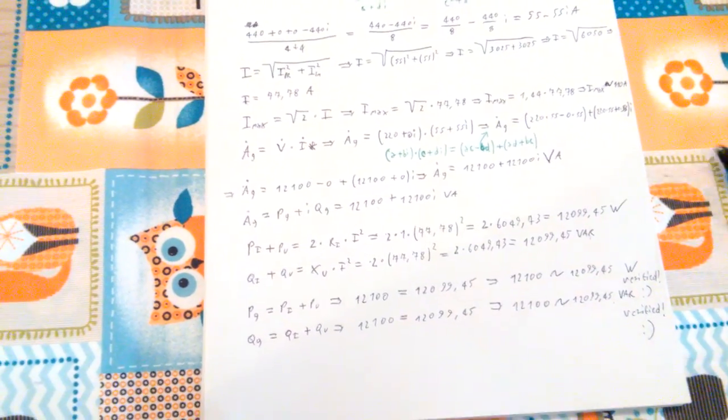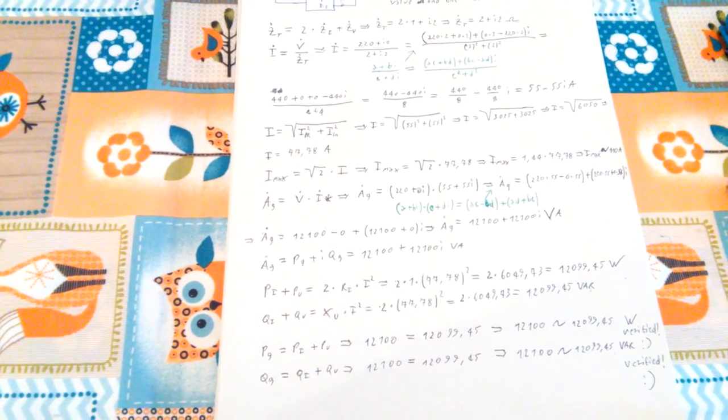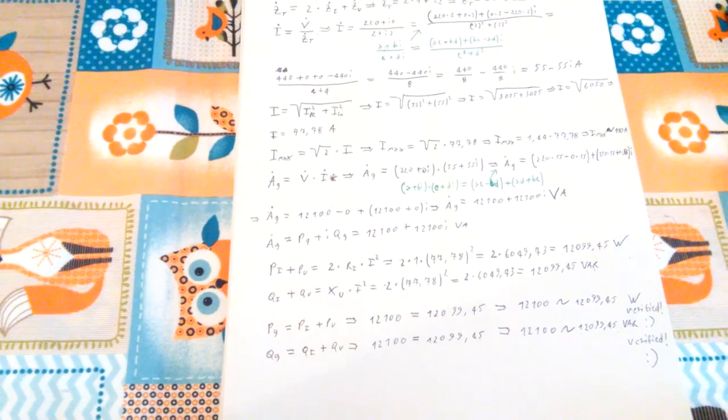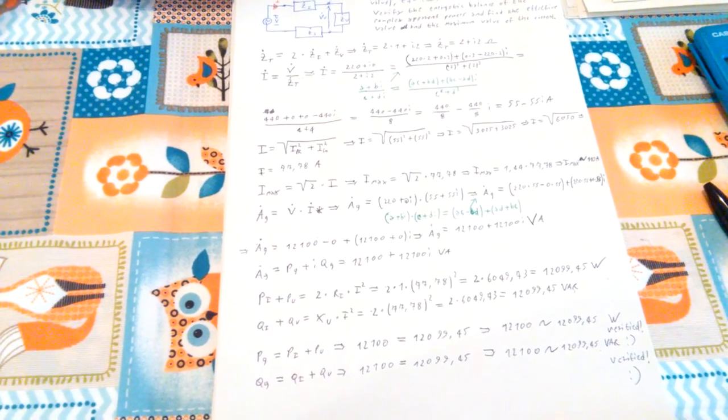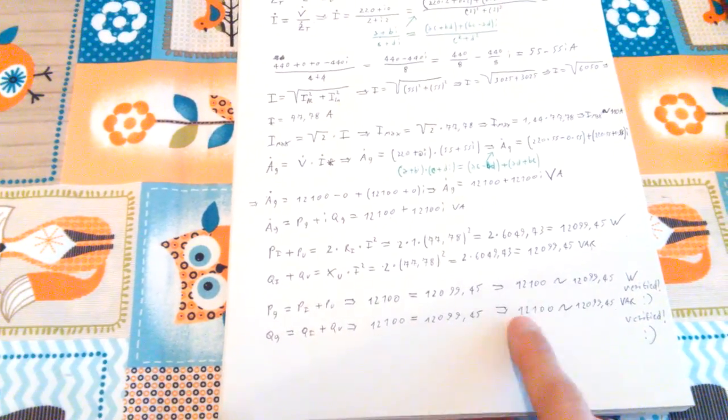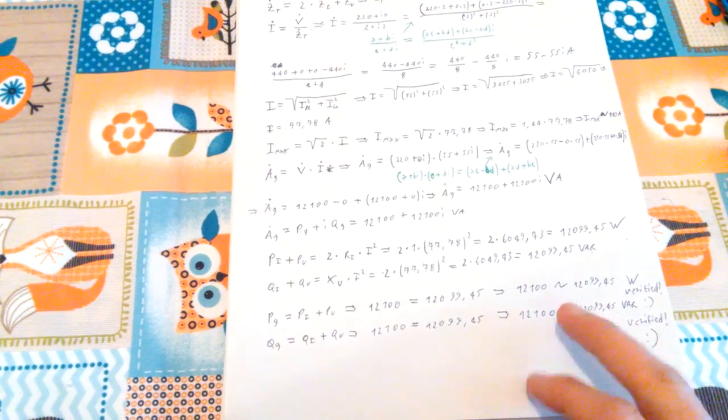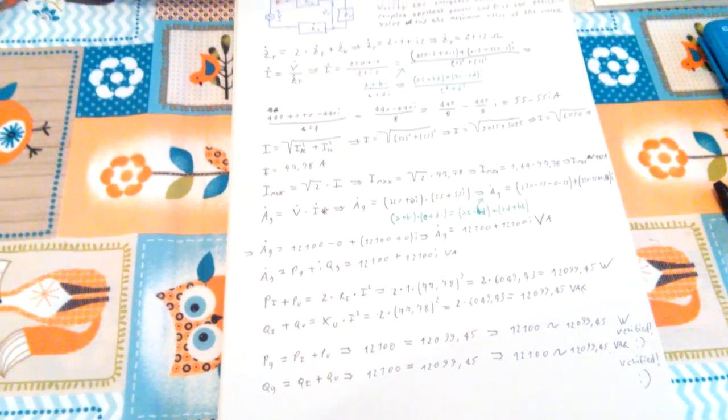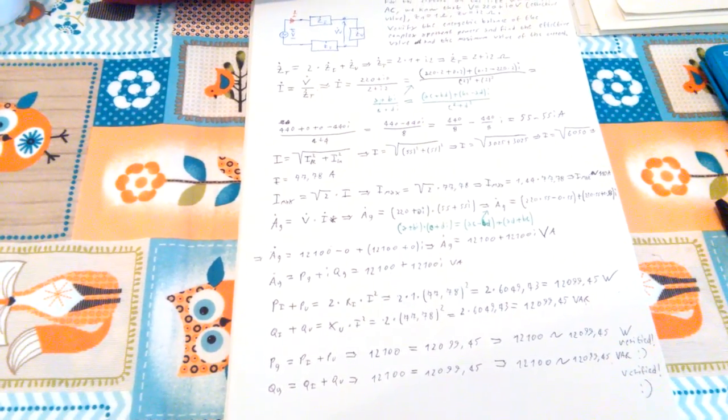And happy face. So yeah, that's pretty much it for this problem. And yeah, the energetic balance is actually verified. I just rounded. It doesn't matter. But yeah, that's pretty much it.